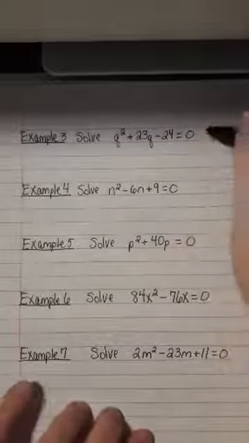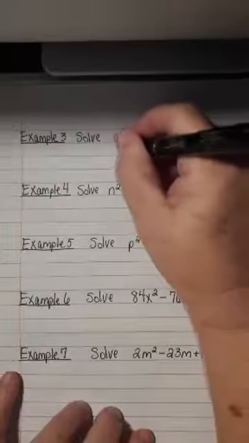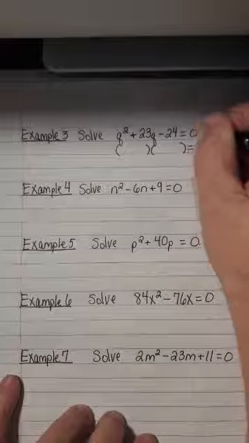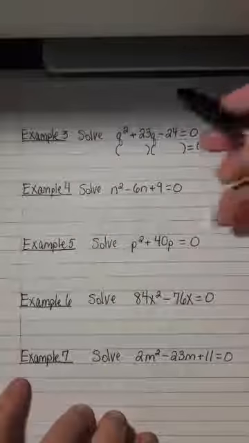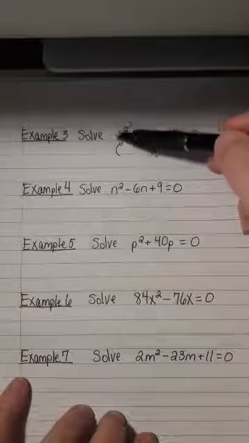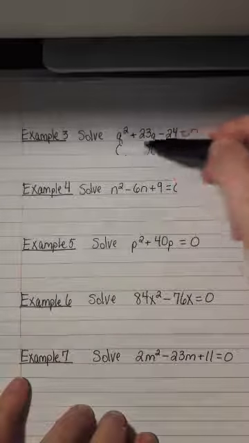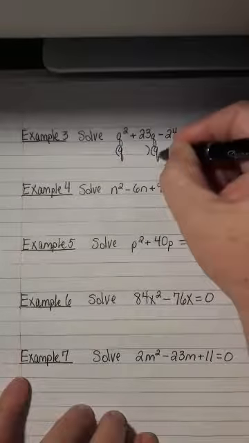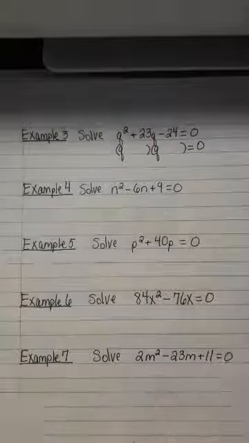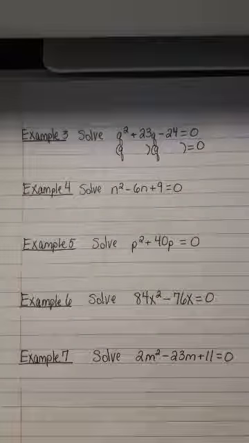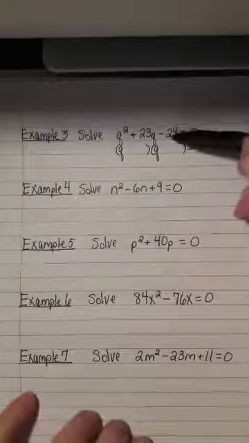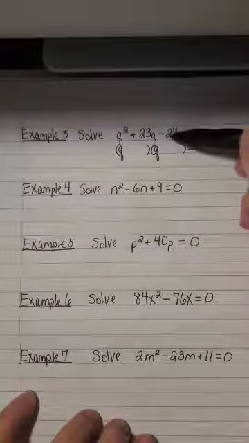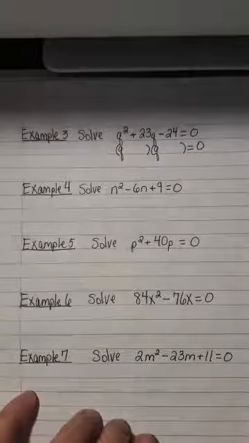So, remember when you factor a trinomial, you're going to put your two parentheses down. Keep your equals 0. And remember, if there's no number in front, you're just going to put the q's in the first spot in each parentheses. You're going to split your q's apart. Q times q is q to the second. And then remember, you're looking for two numbers that multiply together to give you negative 24 to put at the end of each parentheses. And then they have to add to be positive 23.